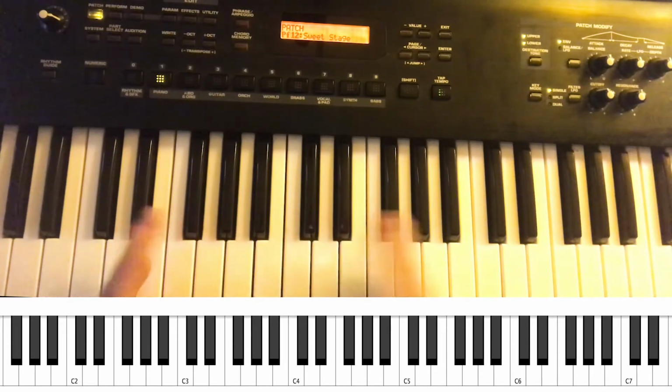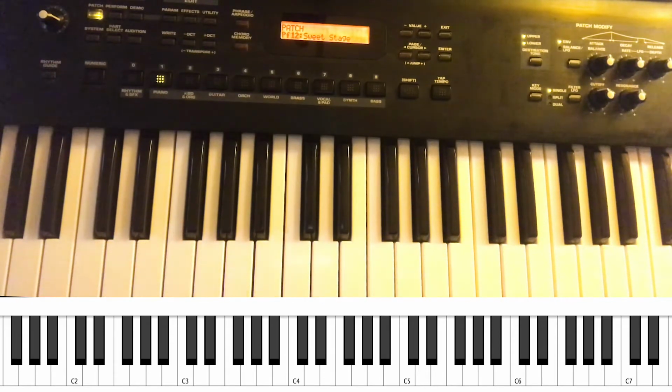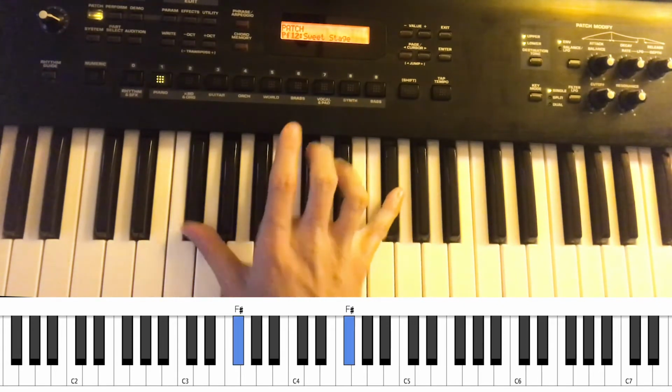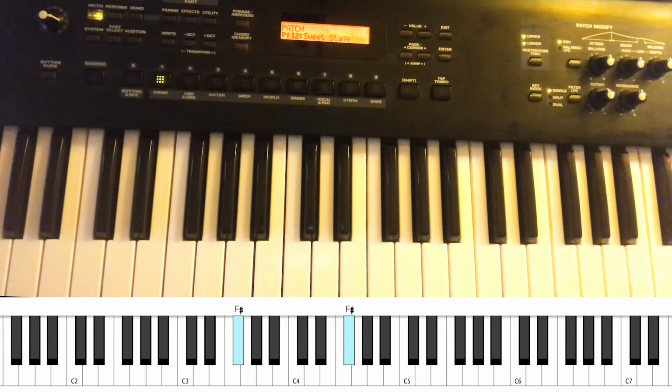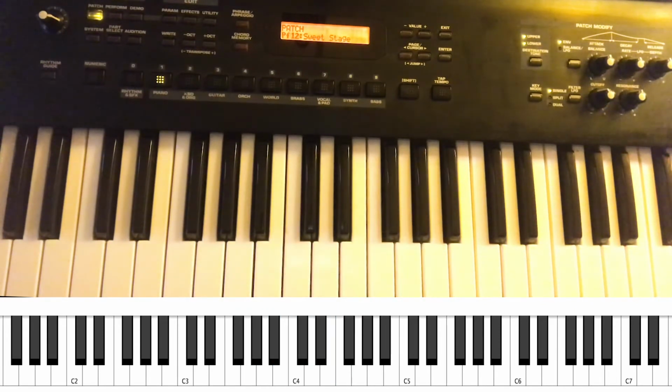So each key is equal. Black and white are equal on here, and they each have an equal distance from one another. So that's one way that I could get from one F sharp, we call it, to another F sharp, or just one lower of the 3 black keys to another lower of the 3 black keys. It's just by going straight up the what's called chromatic scale.